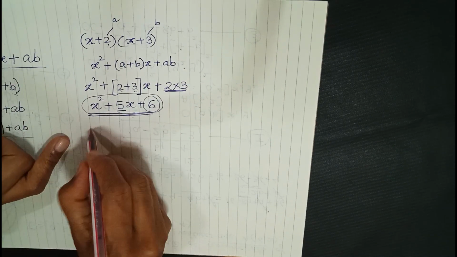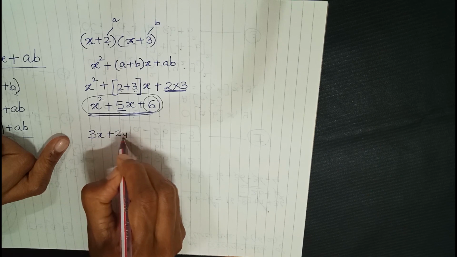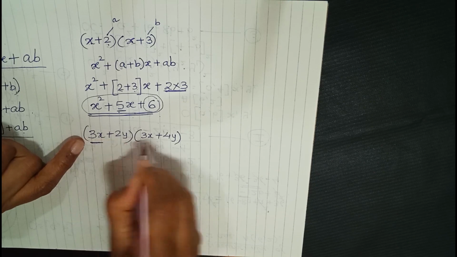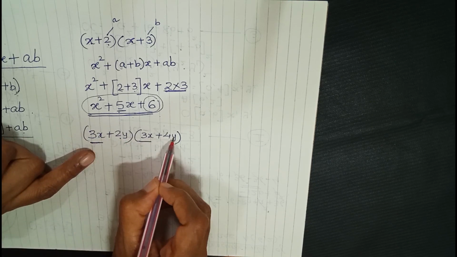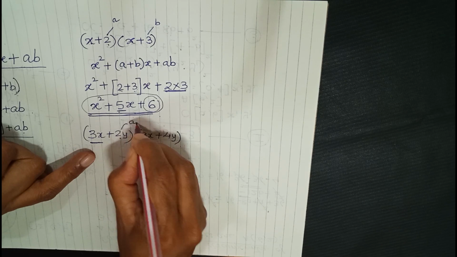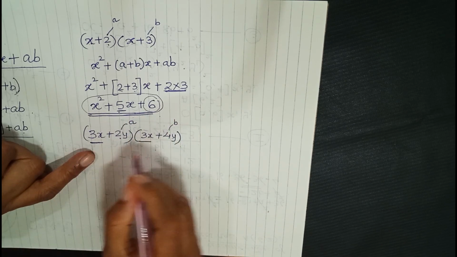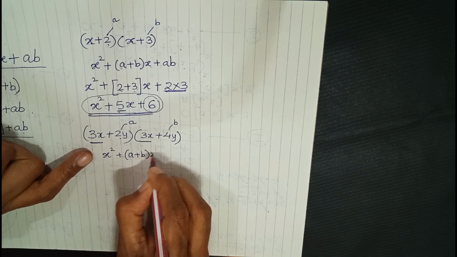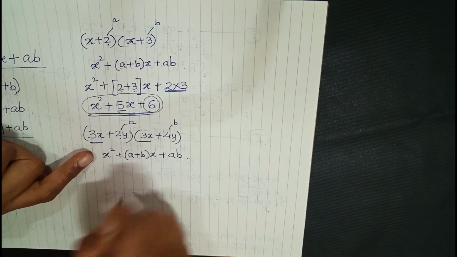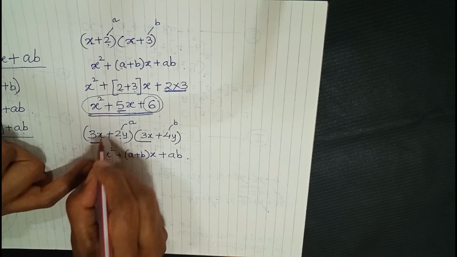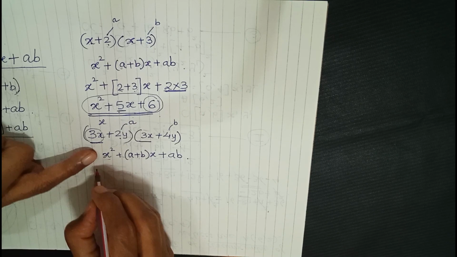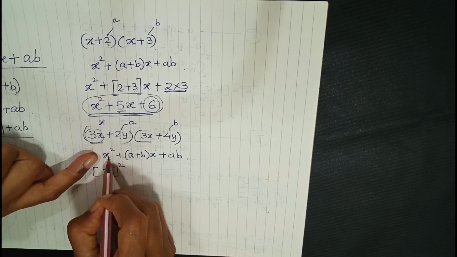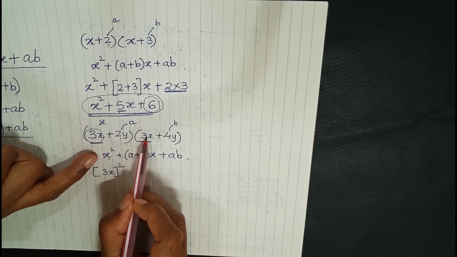Let's take one more example. Let us say 3x plus 2y, 3x plus 4y. Now here again you can see the first term is same, 3x, 3x, and the remaining two are different. So now 2y is becoming a and 4y is becoming b. Now I know the formula is x square plus a plus b into x plus ab. So now according to me this 3x is x. In the formula, x square is nothing but squaring the first number. The first number is 3x.